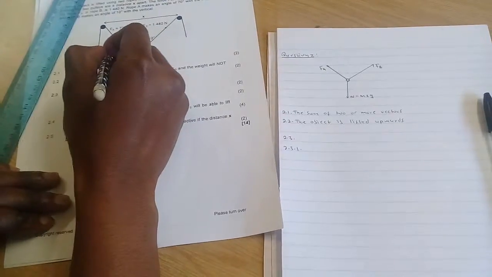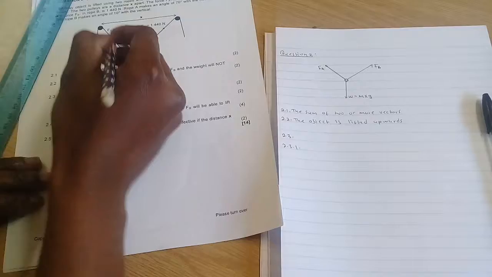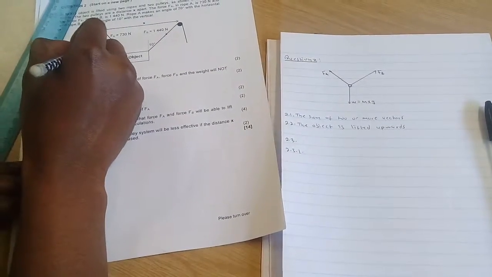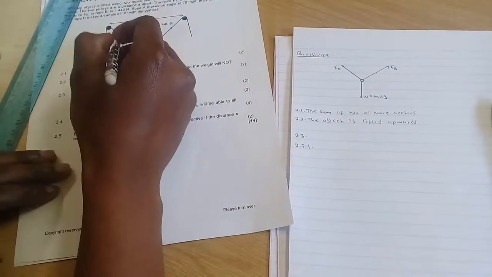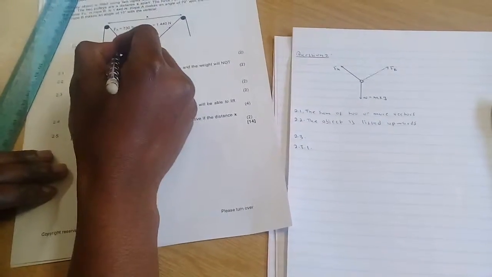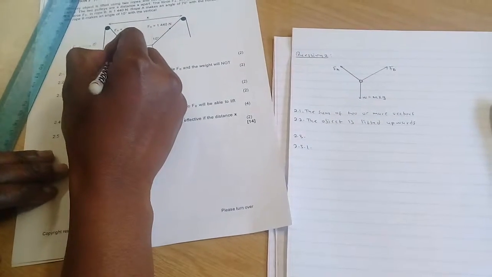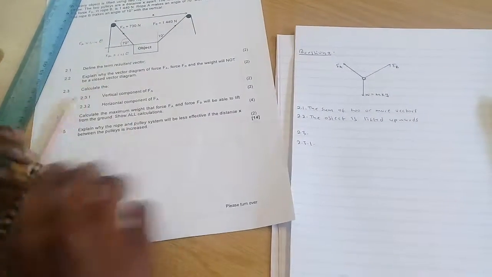This side which is facing the angle, the angle of which is 70 degrees, we know it's going to be Fa times sine of theta. These are trigonometric ratios, guys. And the side which is not being faced by the angle is going to be Fa times cos of theta.